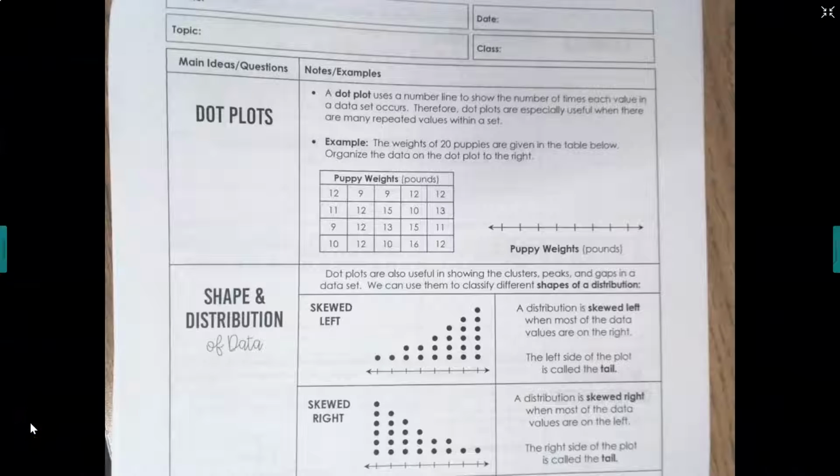Welcome to this video on dot plots and the shape of distributions. By the end of this video, you should be able to describe the shape and distribution of a data set by using a dot plot. You should be able to differentiate between skewed left, skewed right, and symmetric and uniform data distributions, and you should be able to make a dot plot of a given data set.